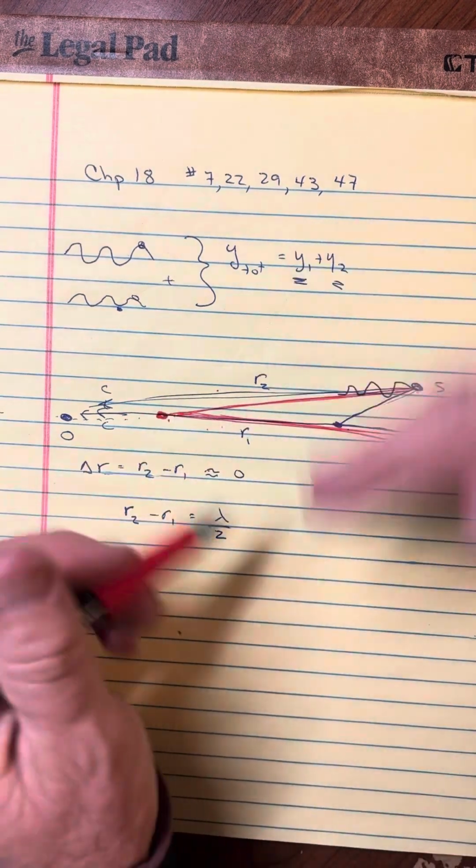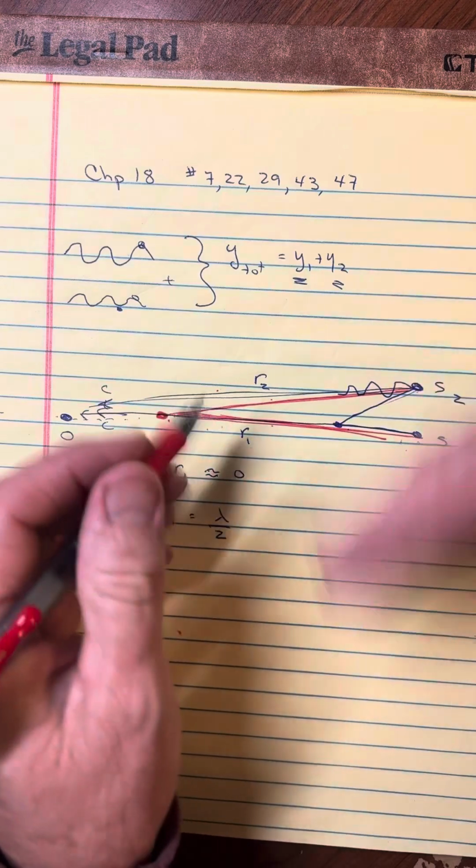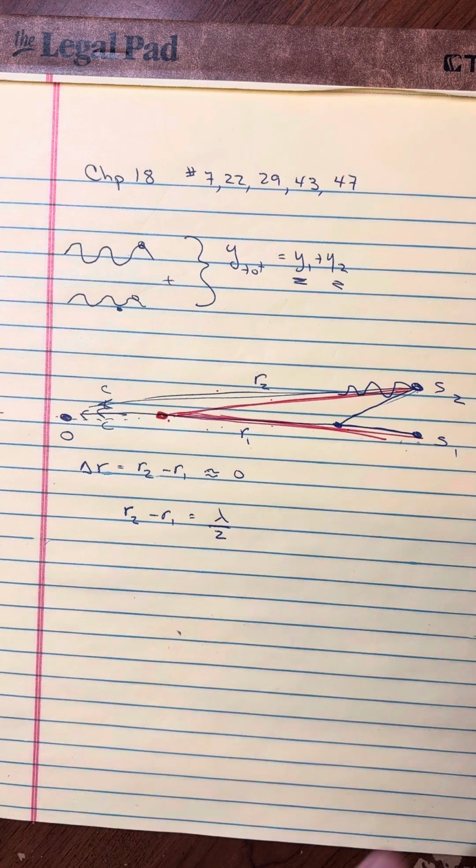Of course, they travel, so that keeps changing. At one moment, this is the crest and this is the trough, and the next moment they switch. But they're always, quote unquote, out of phase with each other. And because of that, they always cancel. And so there is where we'd call it destructive interference.